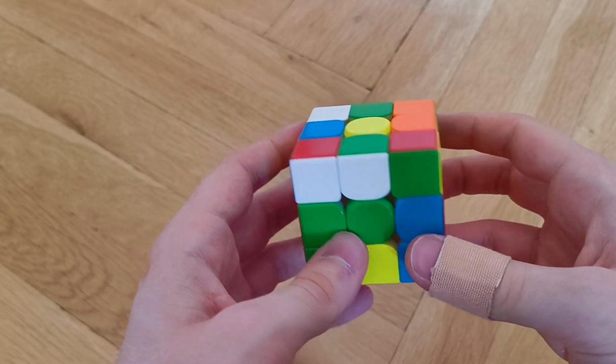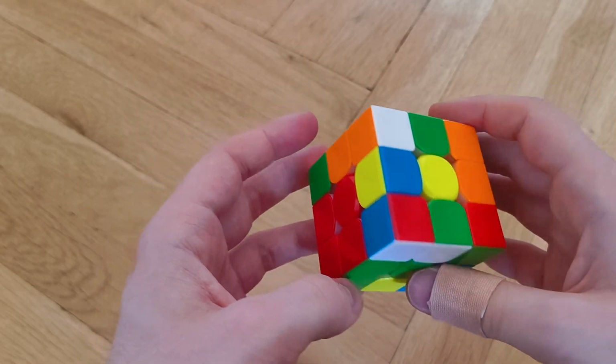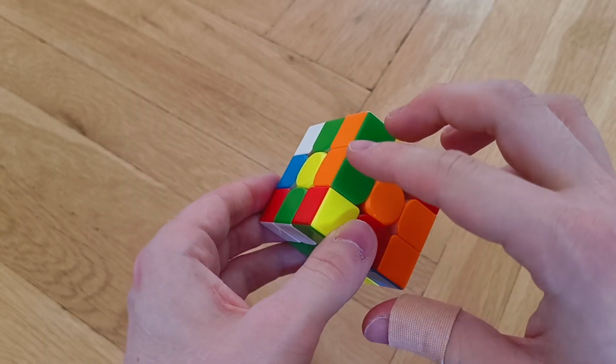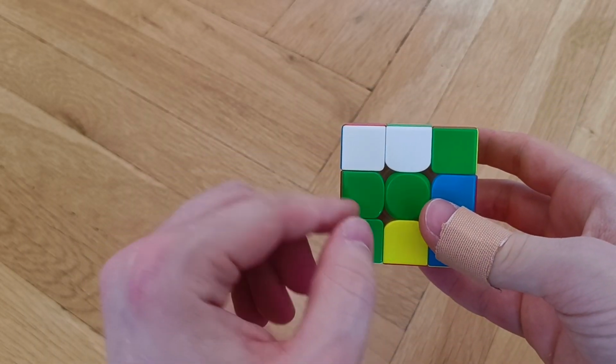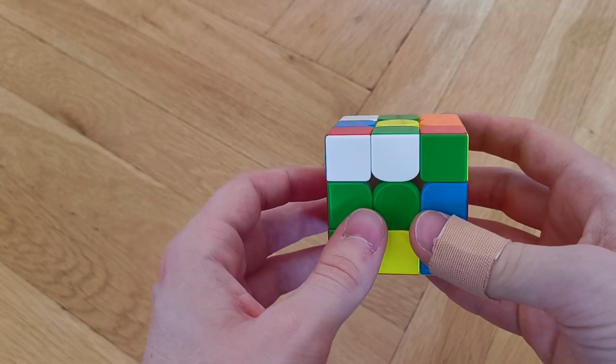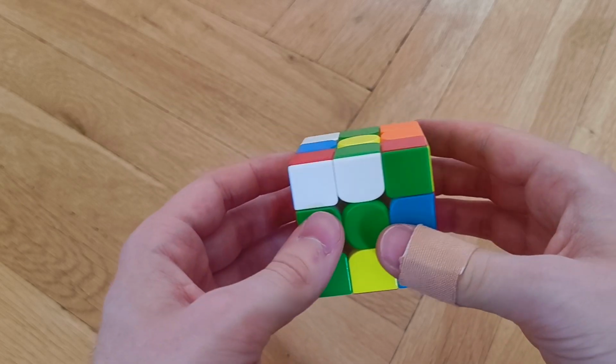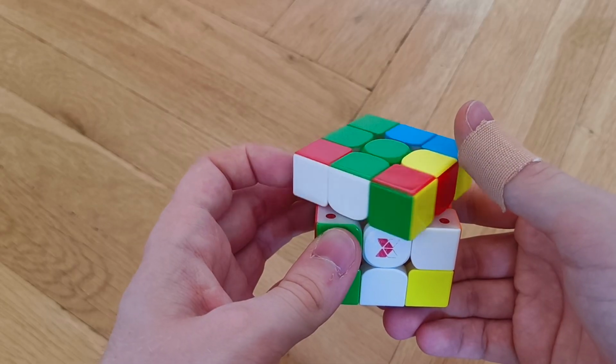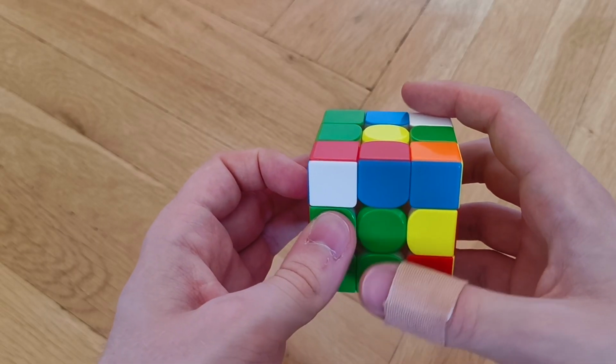So what can we do instead in situations such as that? When I, for example, see not only this pair but also this pair, there are a couple of options. The first thing that comes to mind is solving the last cross piece like that.